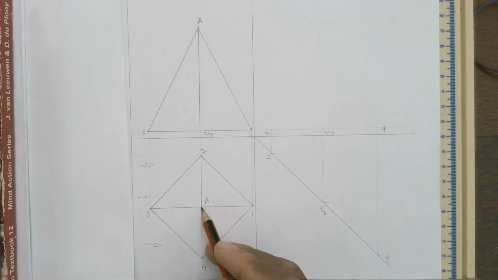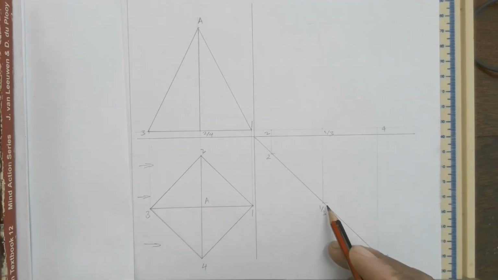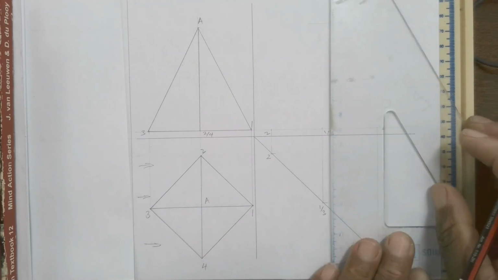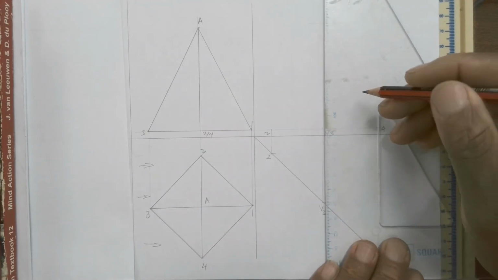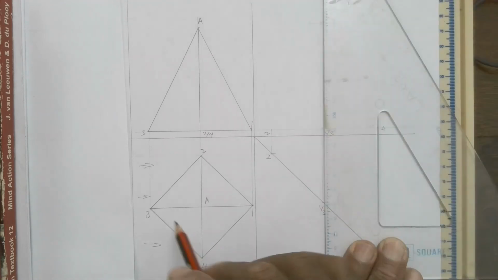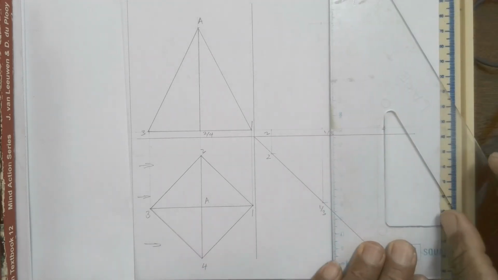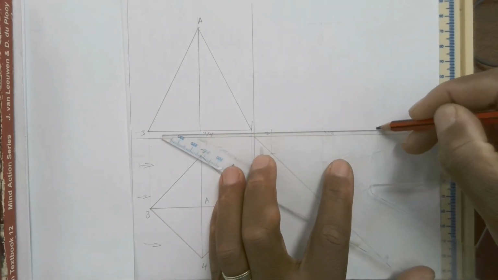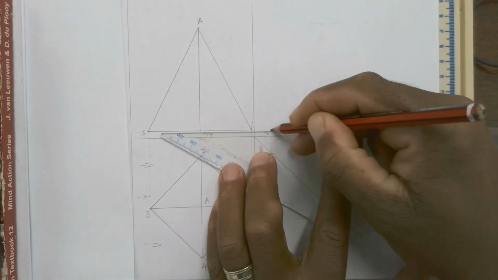Now there is an apex. Apex is in line with 1 and 3, which goes as high as the front view. So that's when I plot the apex and say the apex is there. All right, then I know from 3 to A it should be dark. Now, but first I need to make the base dark. So I'm going to draw this dark.